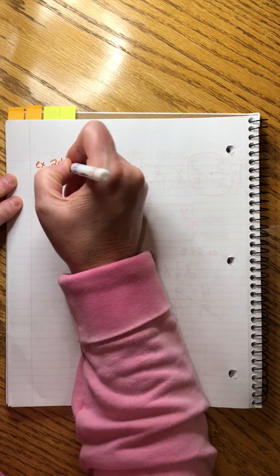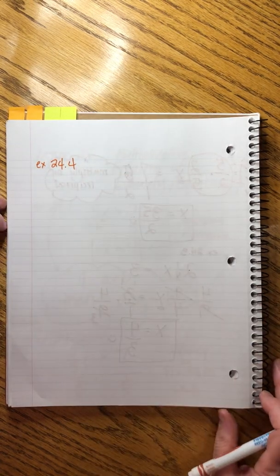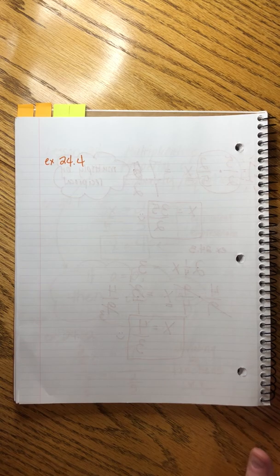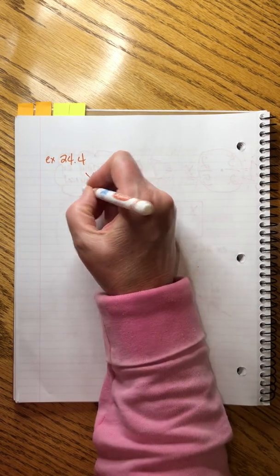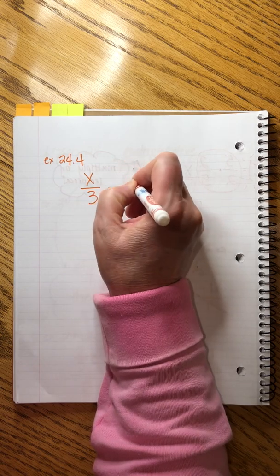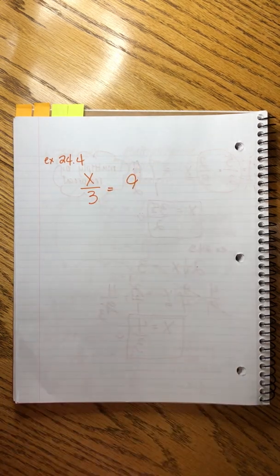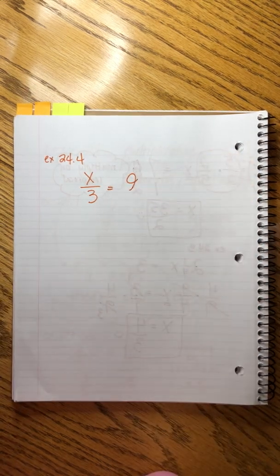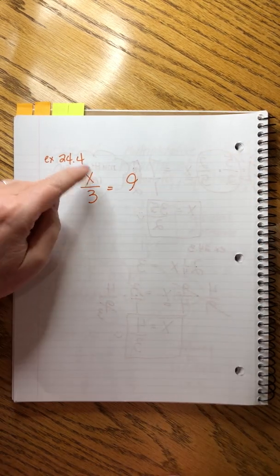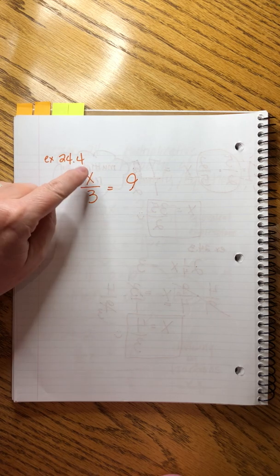Example 24.4. Here we go. Solve x over 3 equals 9. All right. Oh, that's a weird looking 9, but just pretend with me. Here we are. We've got an equation. Here's our x.